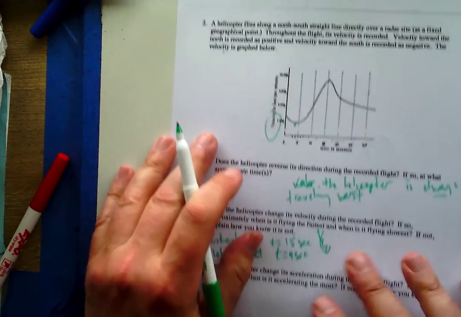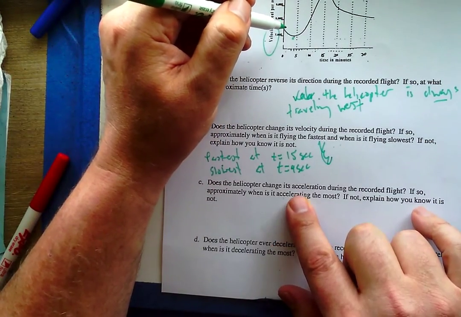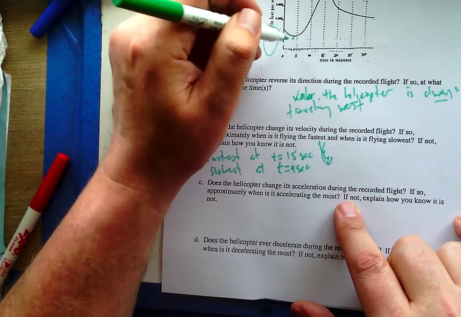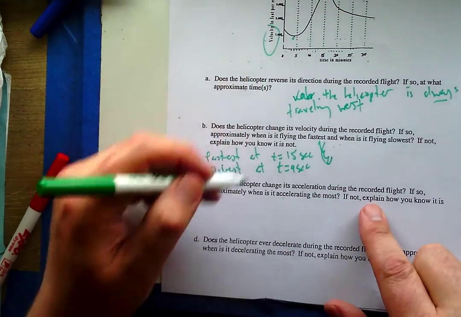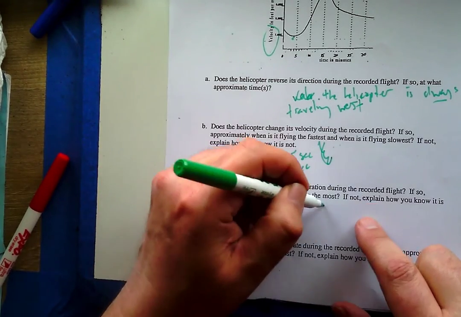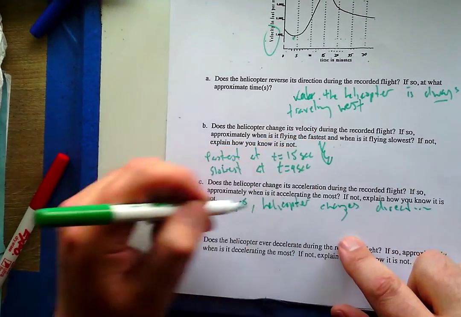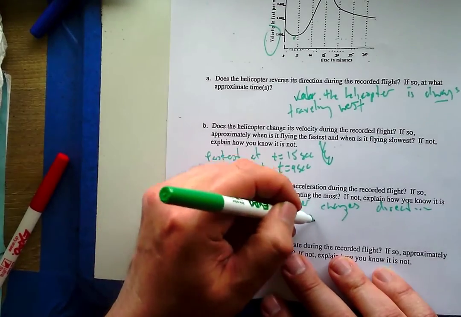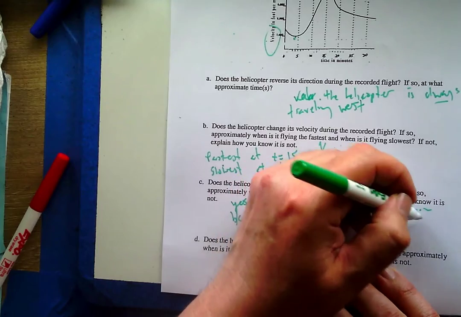Does the helicopter change acceleration? Yes, it does. This is a graph of velocity. Acceleration is represented by the slope on the velocity curve. So do we change acceleration? Sure do. Here we have negative slopes, here we have positive slopes, here we have negative slopes. So yes, the helicopter changes acceleration because the slopes on v versus t are always changing.